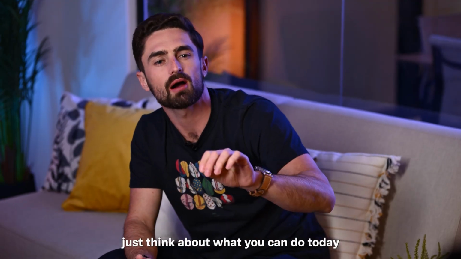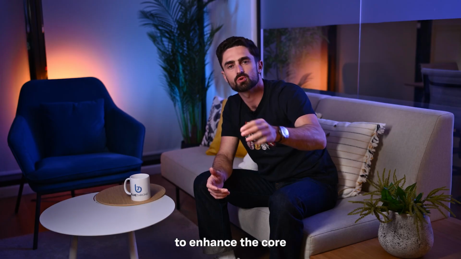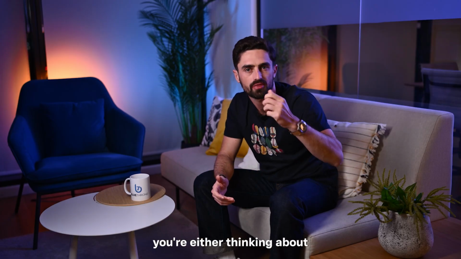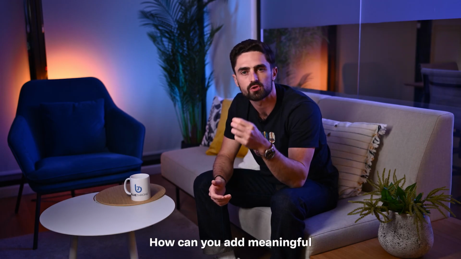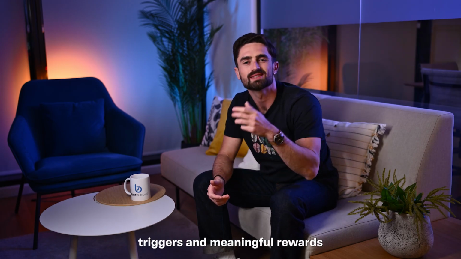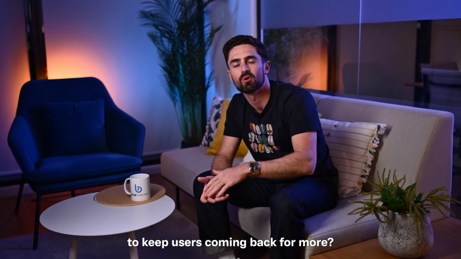For now, just think about what you can do today to enhance the core loop of the app you're either thinking about or are developing right now. How can you add meaningful triggers and meaningful rewards to keep users coming back for more?